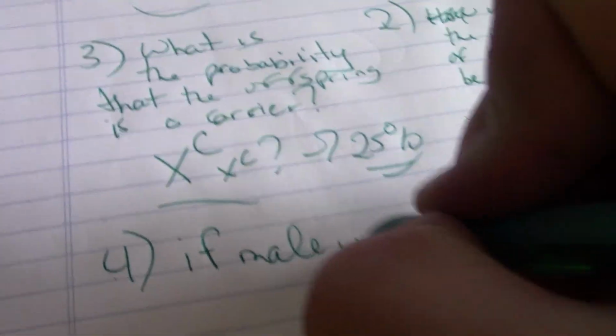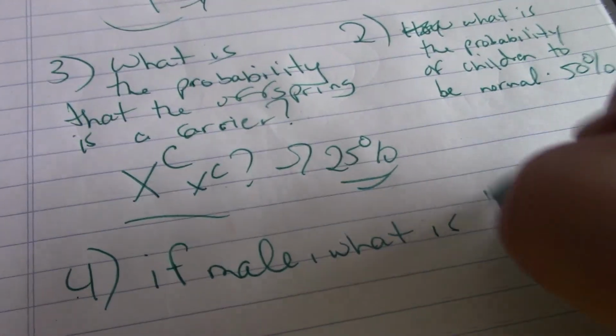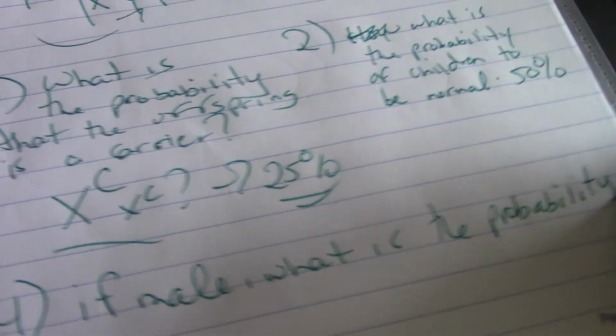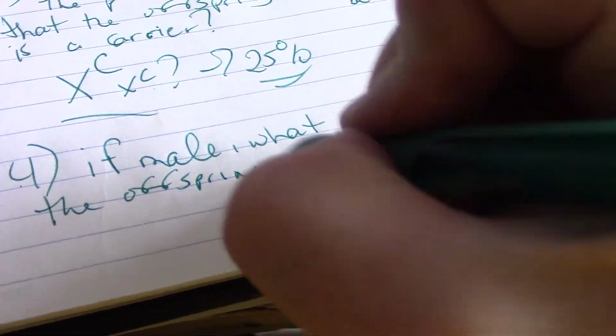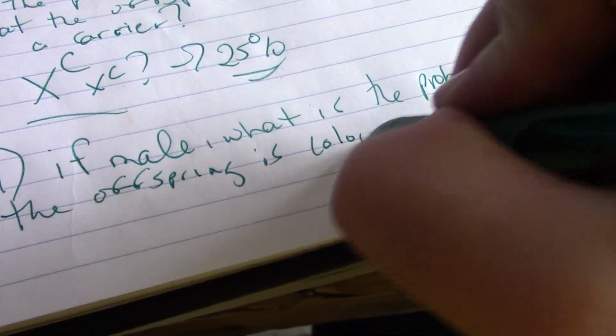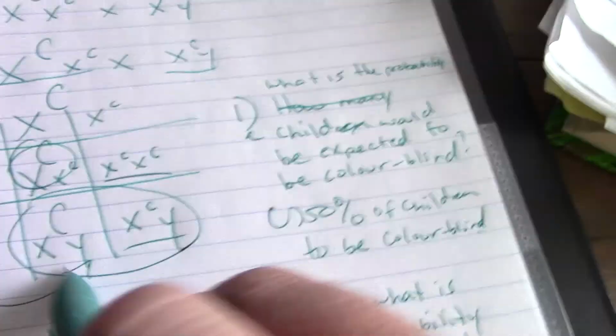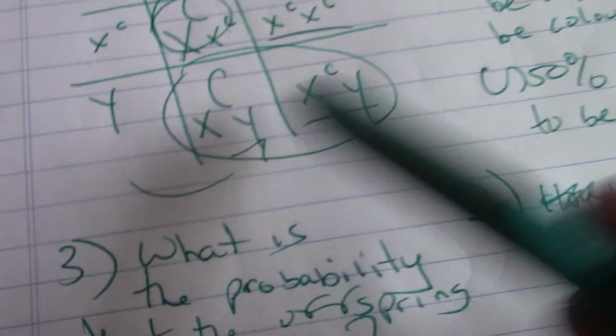Okay, another way to ask this is if male, what is the probability the offspring is colorblind? Okay, so I would only look at the males, and so if we know it's a boy, I only need to look at XY.